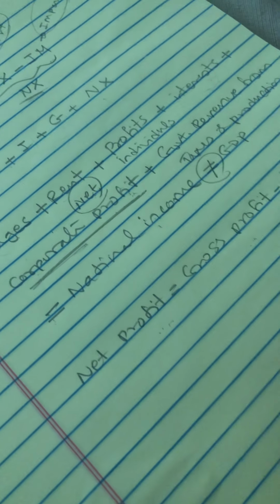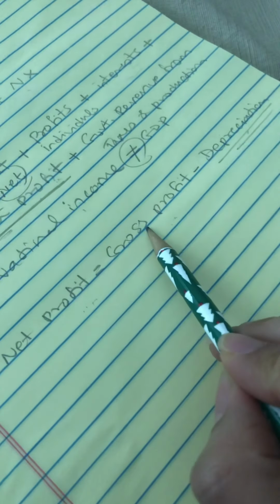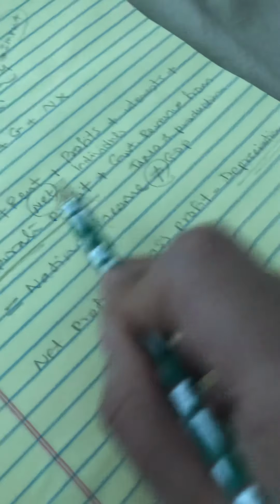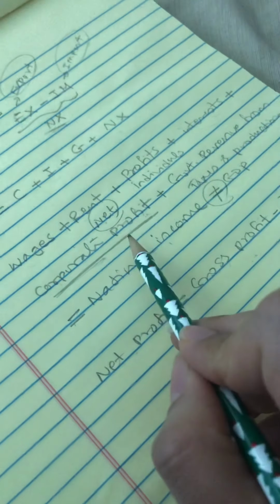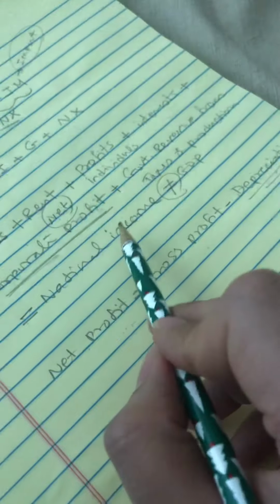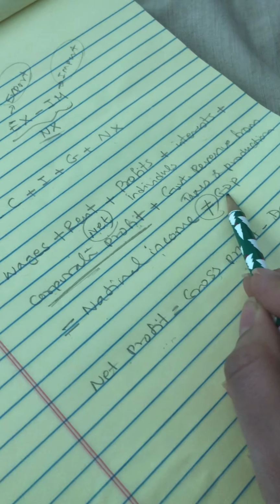If you add the depreciation, you can have your gross profit, right? So if you add the depreciation back in here, you can move from net to gross. So that's one reason that this national income is not equal to our GDP, okay?